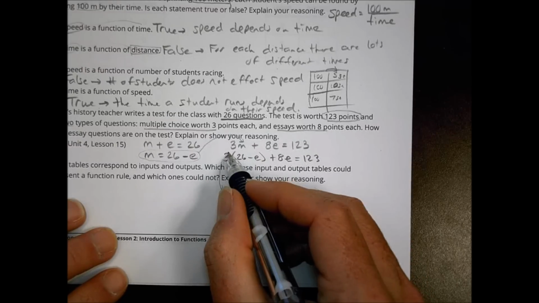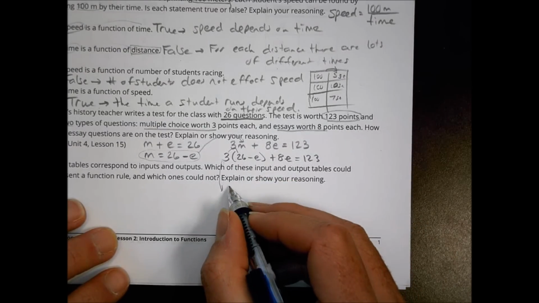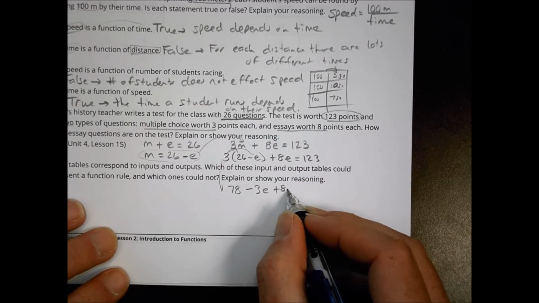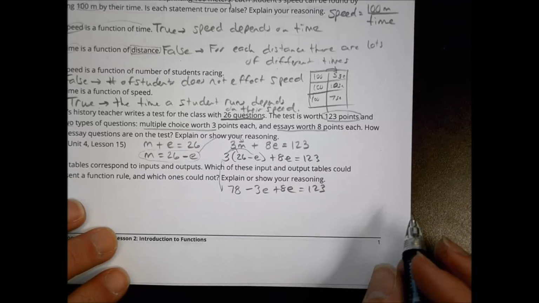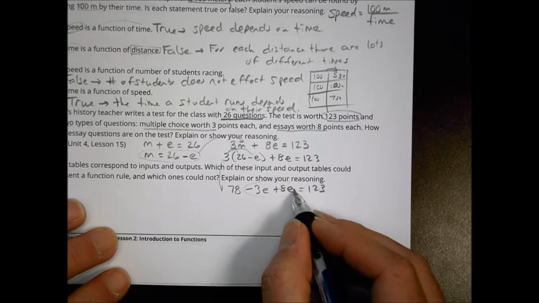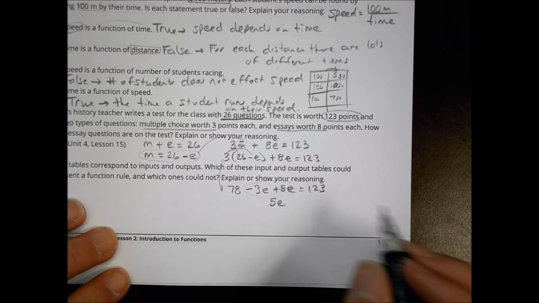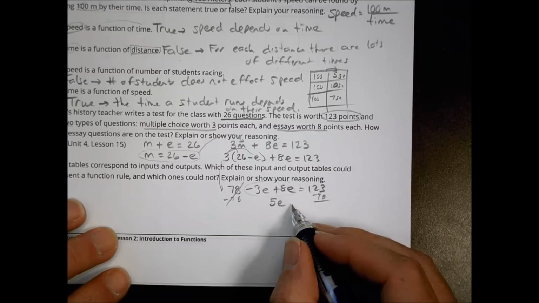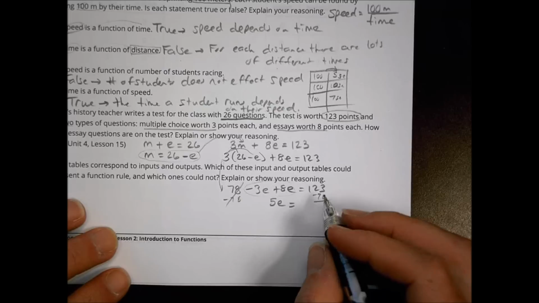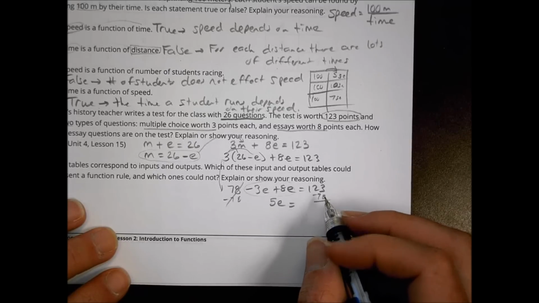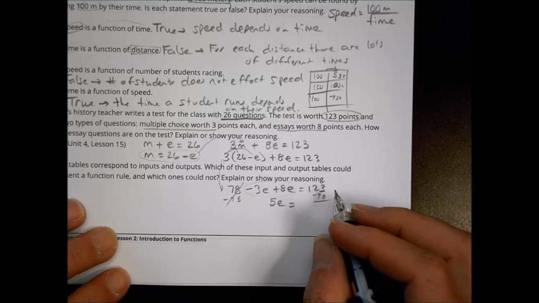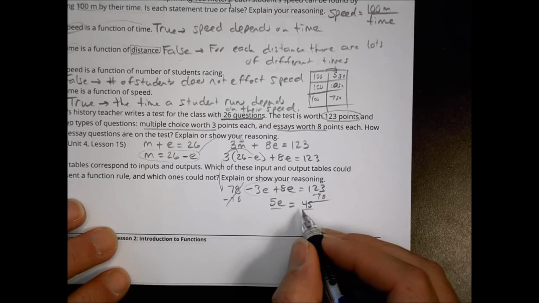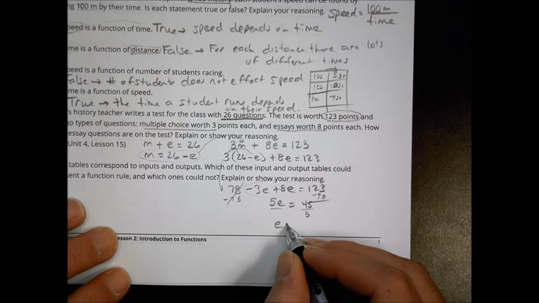So 3 times 26 is equal to 78 minus 3 times E, which is 3E, plus 8E equals 123. All right, I can combine some like terms there, so I have 5E. I'm going to go ahead and subtract 78 from both sides, so that goes away. And so 5E is equal to 45. Okay, and to solve for E, I divide both sides by 5, so that E equals 9.